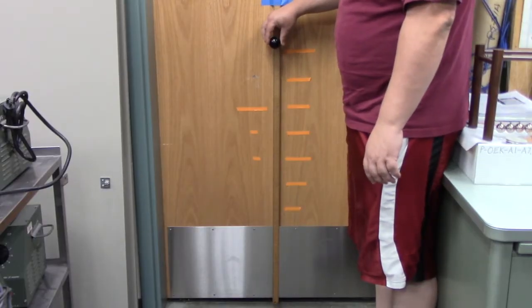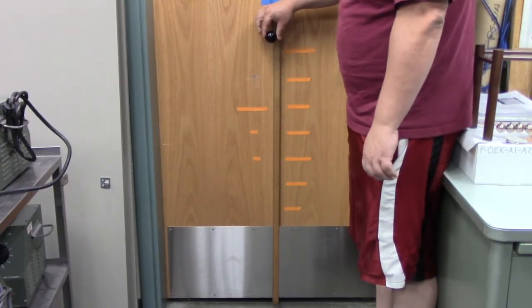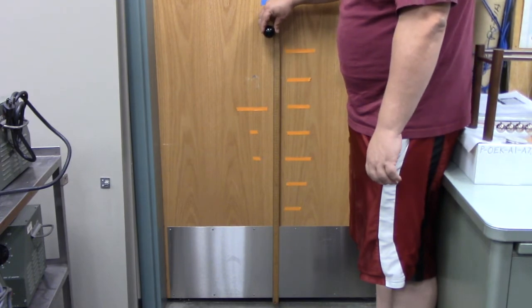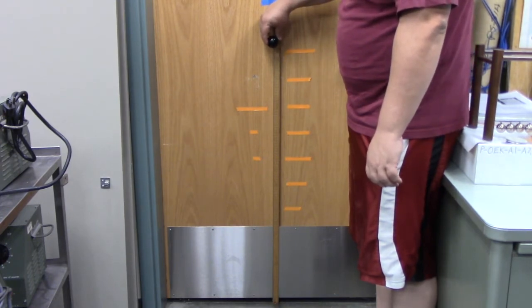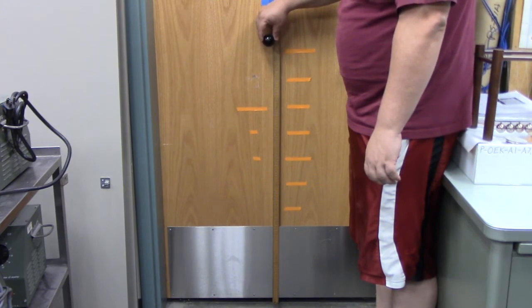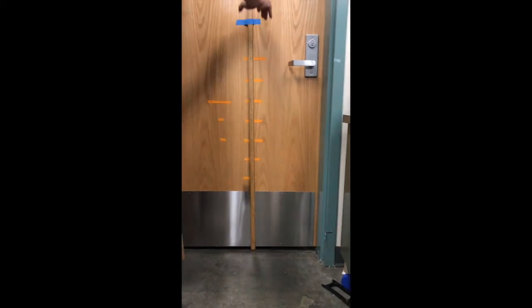Okay, so in this next experiment, we're going to be looking at how a bouncing ball loses energy over time. This is going to be apparent from the fact that the ball reaches a smaller height each time it bounces. So we're going to take a video of a bouncing ball right up against a meter stick. So each time it bounces, we can measure the height that it reaches. So starting at 1 meter, let's let the ball go and see what happens.